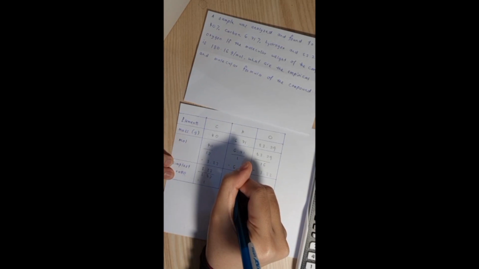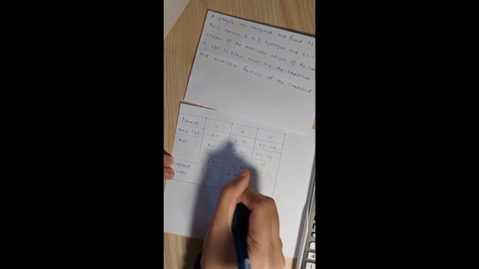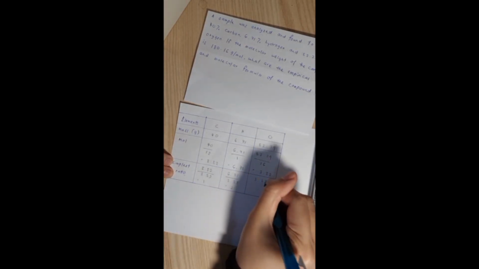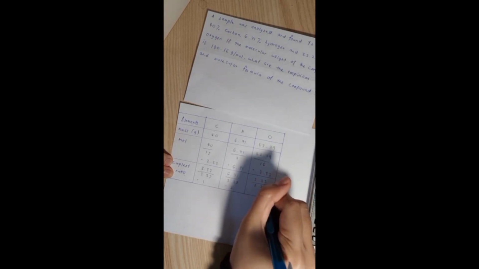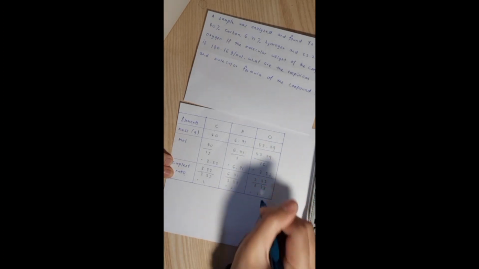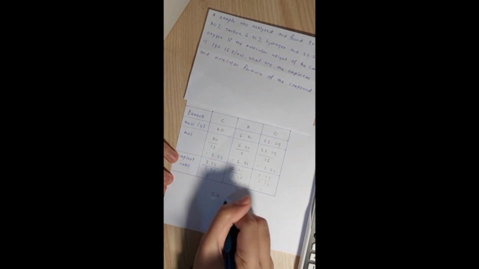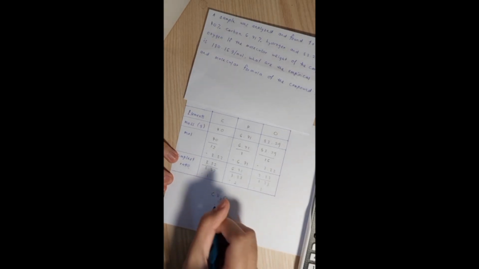So we get 1. For hydrogen, 6.71 divided by 3.33. So we get 2. For oxygen, 3.33 divided by 3.33. So we get 1. So the empirical formula for this compound is CH2O.